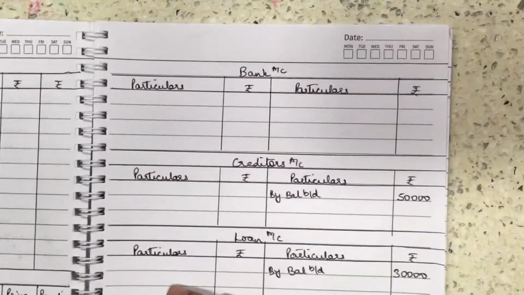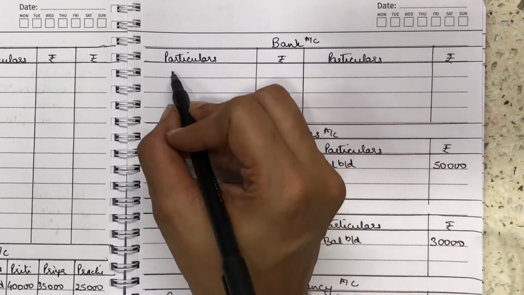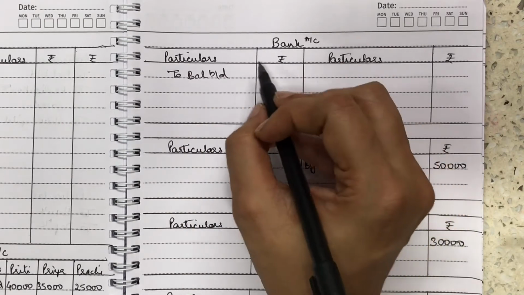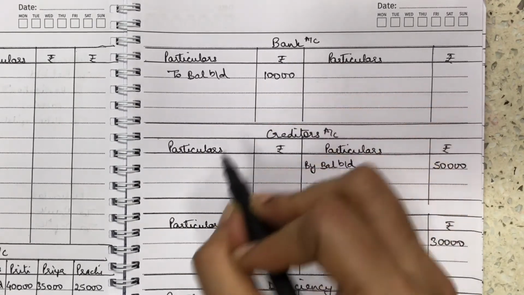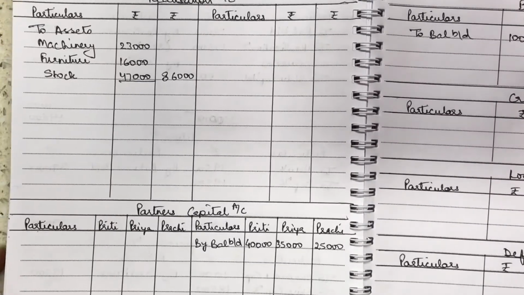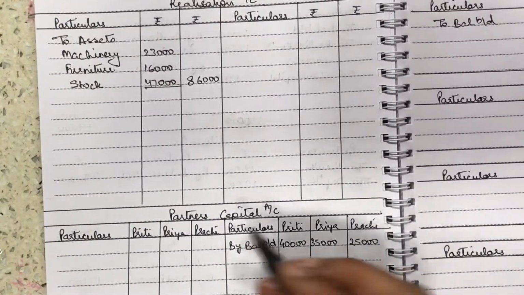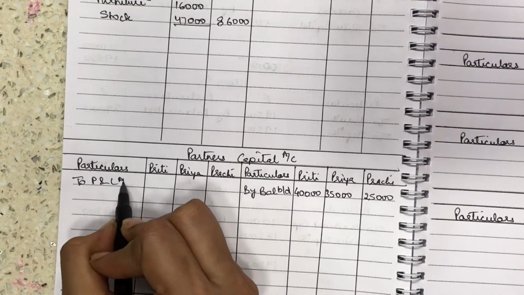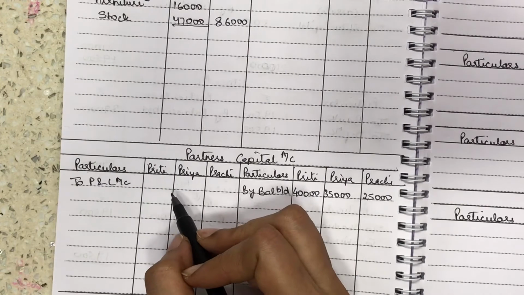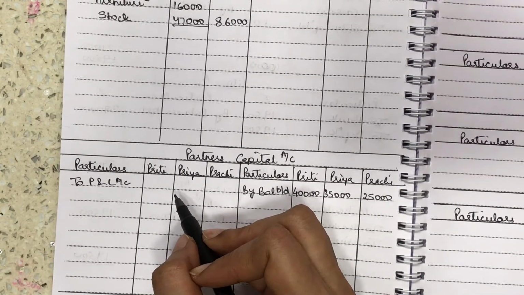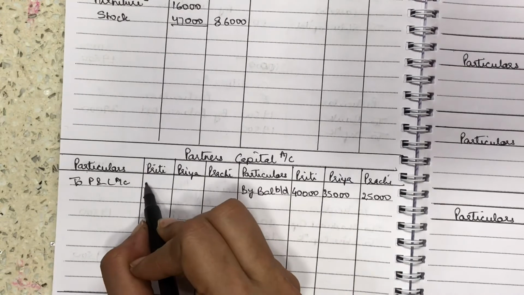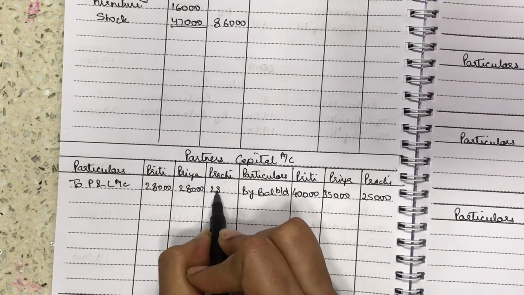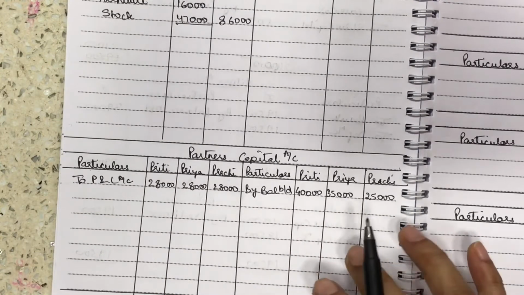Now, we have cash at bank, go to the bank. To balance brought down is 10,000. Then you have profit and loss account, undistributed loss. So, let us distribute that. To profit and loss account is how much? 84,000. So, the partners are having equal ratio. So, you have to write 28,000, 28,000 and 28,000. So, now my balance sheet is over.